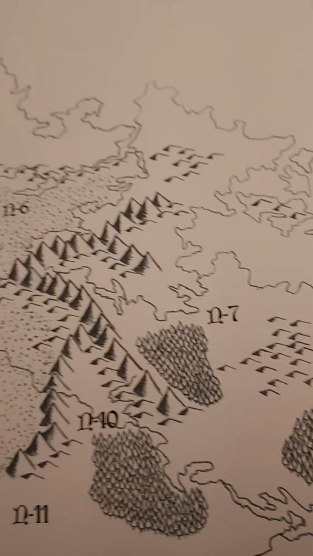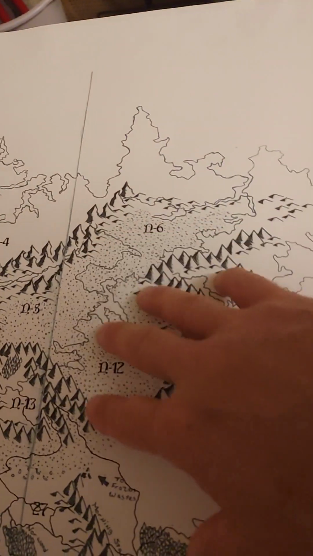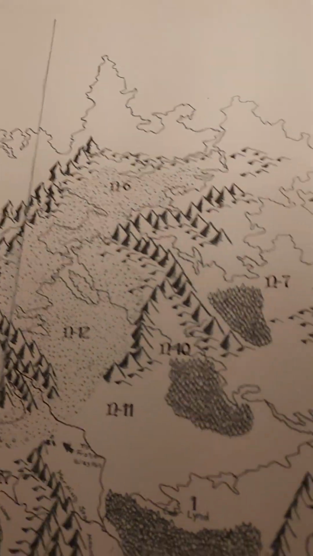So let's take a look at it up here. Okay, see, here we are. This is the upper part of Loren. This is a complete icy wasteland.